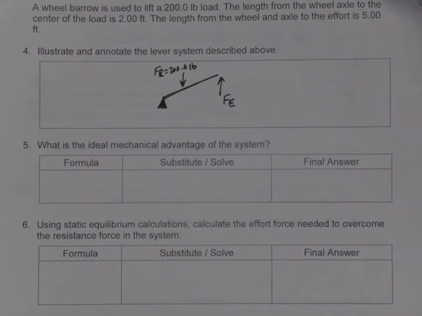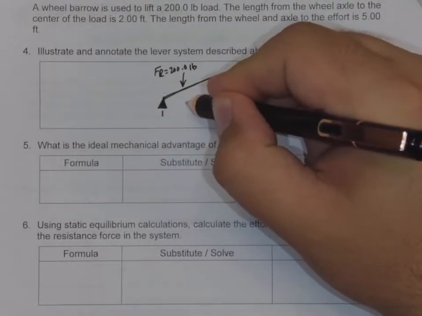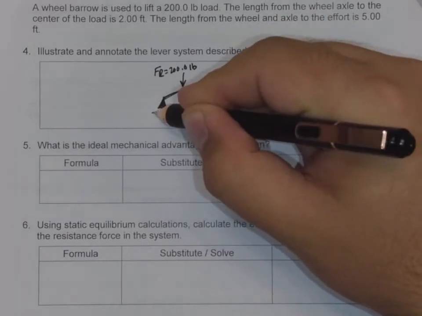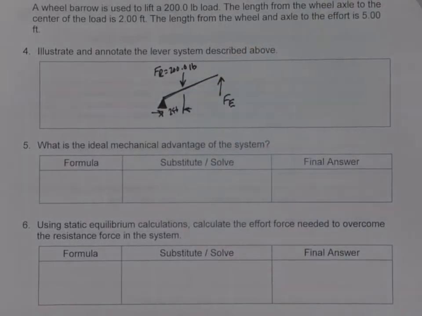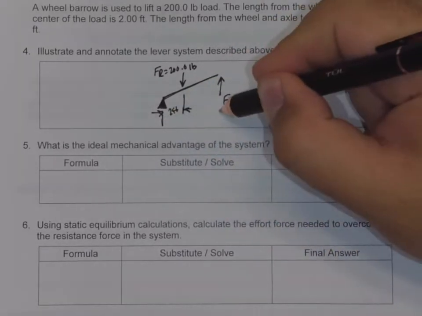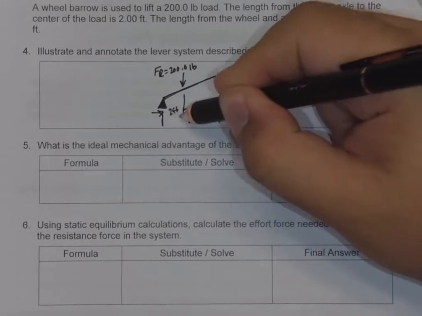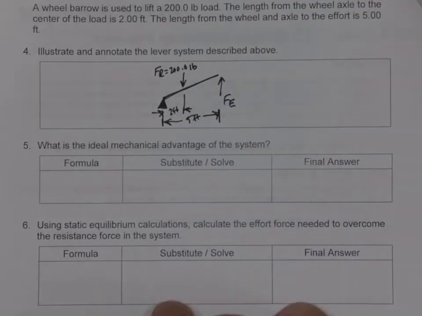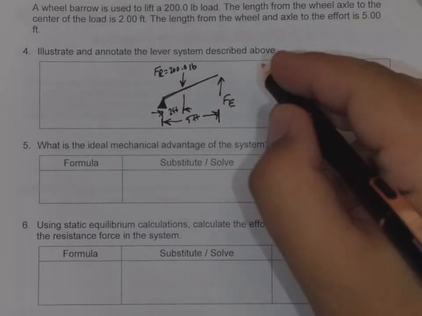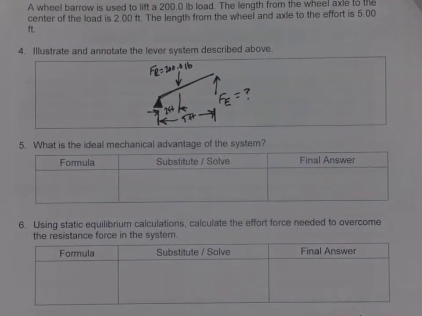They say that the length from the wheel axle to the center of the load is 2 feet. So from here to here, 2 feet. Put my arrows on the outside there. And then the length to the effort is 5 feet. So I'm going to extend this out, put 5 feet in there, and go from here to here. So that completes our sketch. What we don't know is what our effort force is.